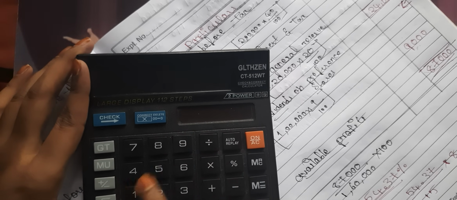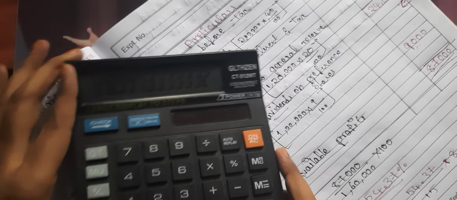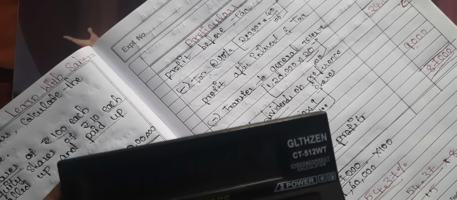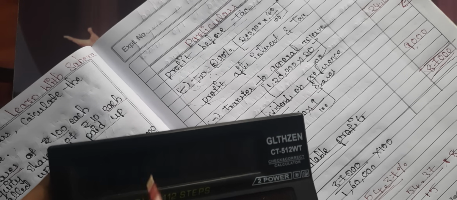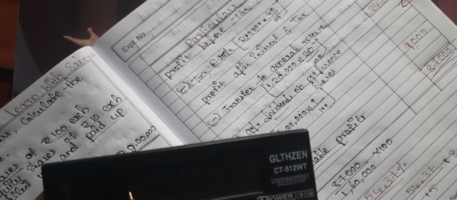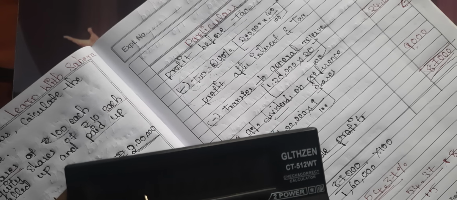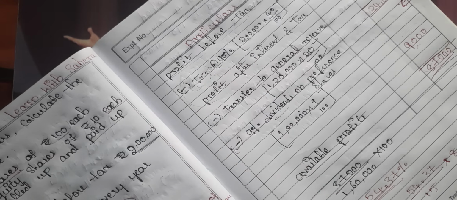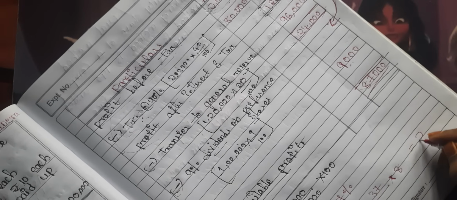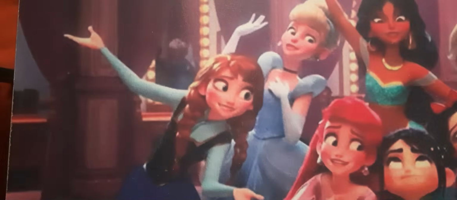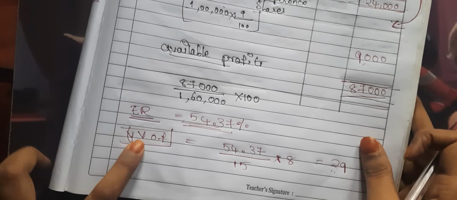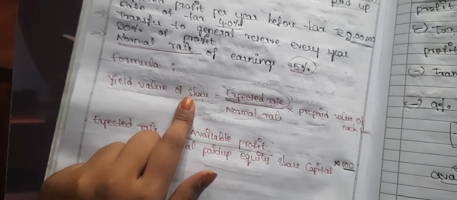54.37 divided by 15 into 8. How much it is? It is 28.99. If you are getting more than 5 in the next digit, you can take the next number, which is nothing but your 29. 28 it is not, it is 29. So equals to 29. Okay, getting my point? You have completed your yield value of share also.